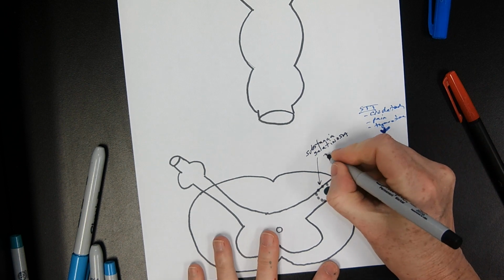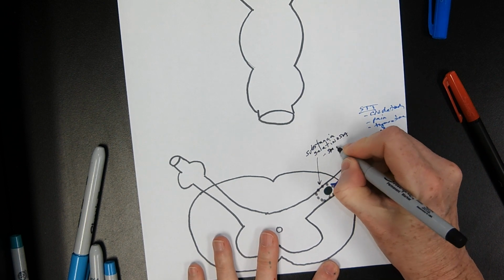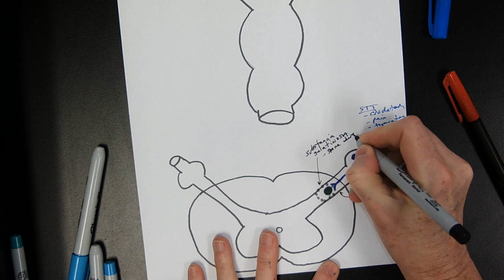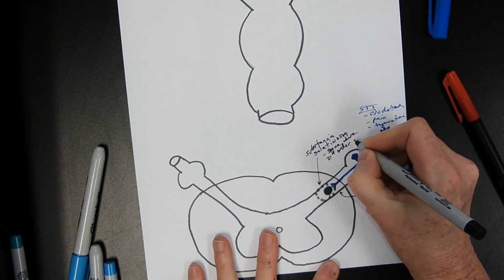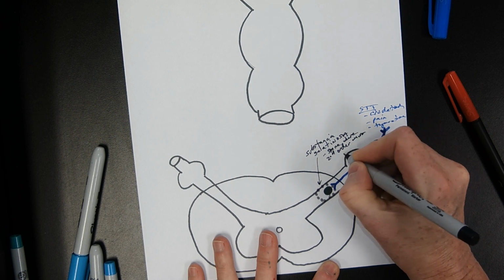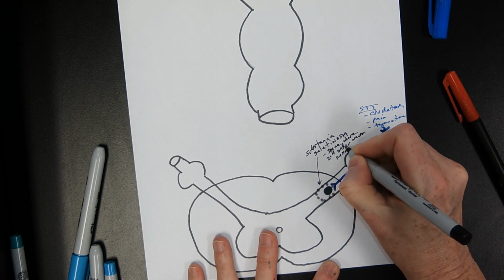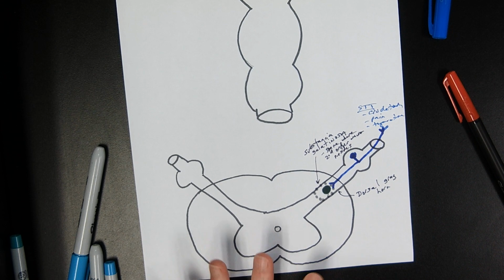Good. And that's specific for only the STT. So spinal thalamic tract has its own little area where all second order neurons are going to live in three-dimensional space in the spinal cord.